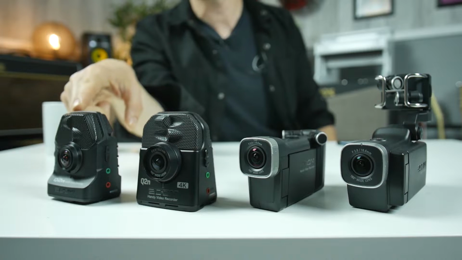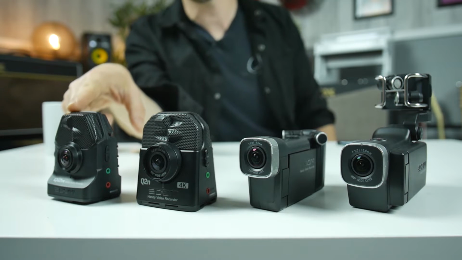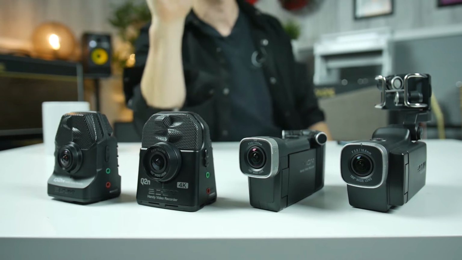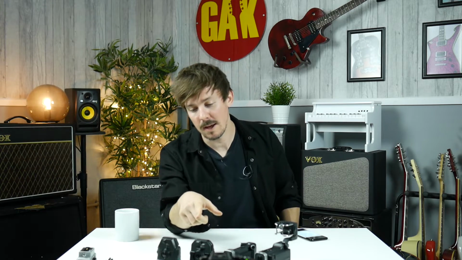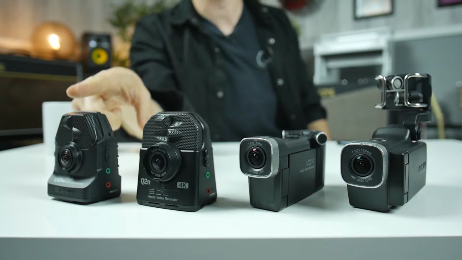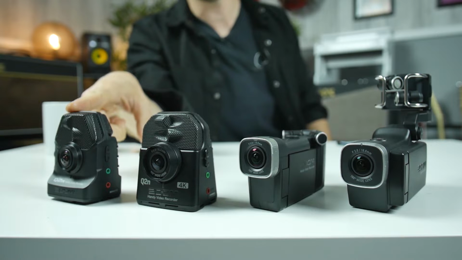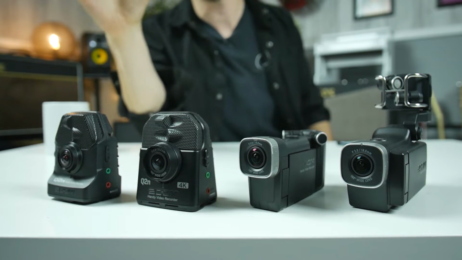On the flip side to that, the 4K version has an f-stop of 2.8, and the non-4K version has an f-stop of 2. Basically, the f-stop, the aperture, allows more light to come in. So if you're filming in lower light scenarios, you're going to be wanting to go for the non-4K one, because that lets more light in. It has a wider aperture.